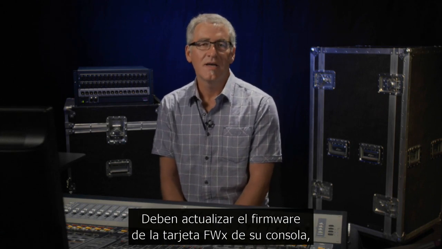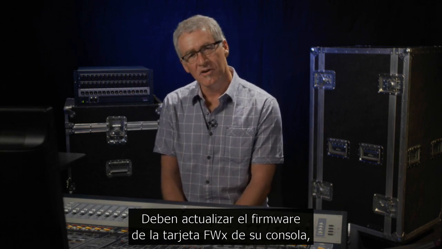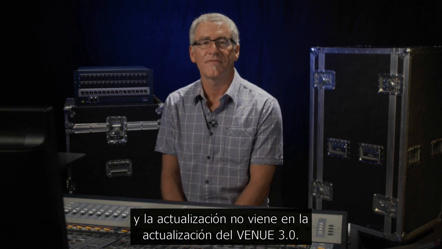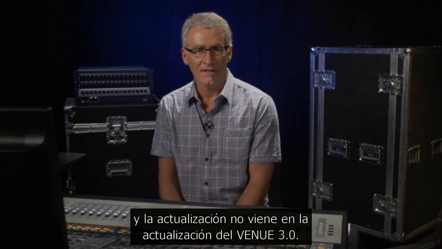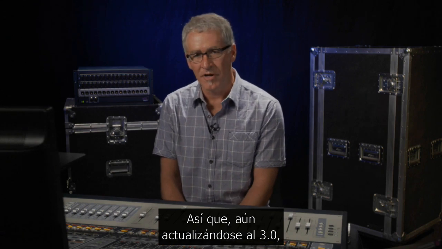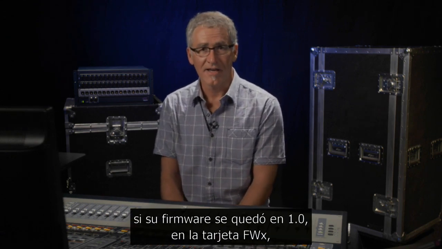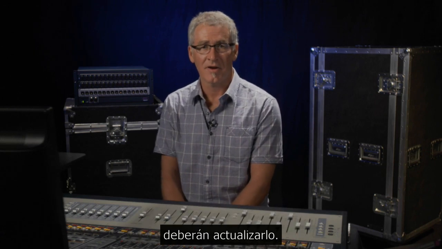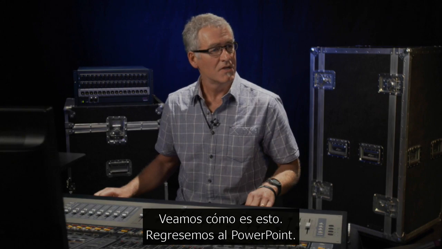You have to do an upgrade of firmware to the FWX card in your console, and that firmware upgrade does not happen with the Venue 3.0 upgrade. So even though you've upgraded to 3.0, if your firmware is still at 1.0 for the FWX card, you'll need to upgrade that as well. So let's take a look at how that happens. Let's go back to PowerPoint, Gabe, and I'll show them this.